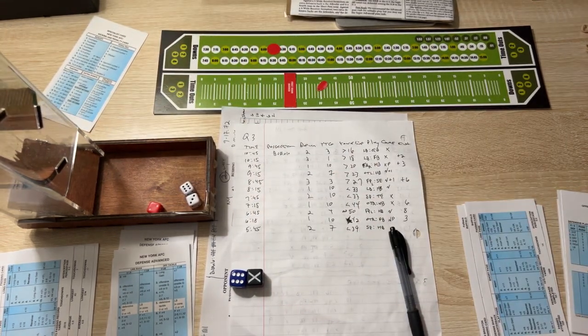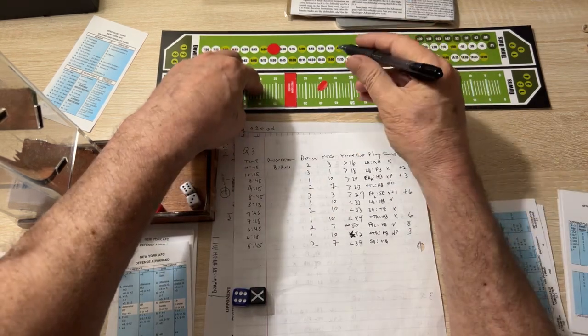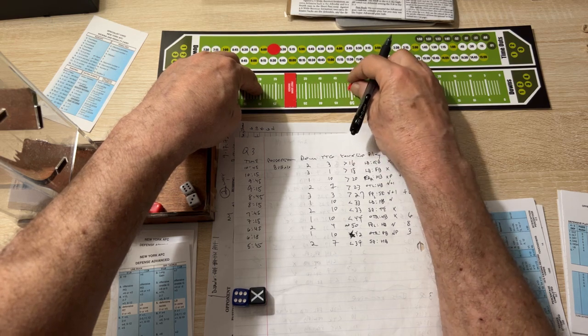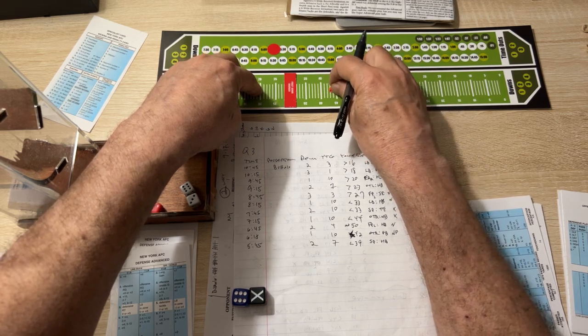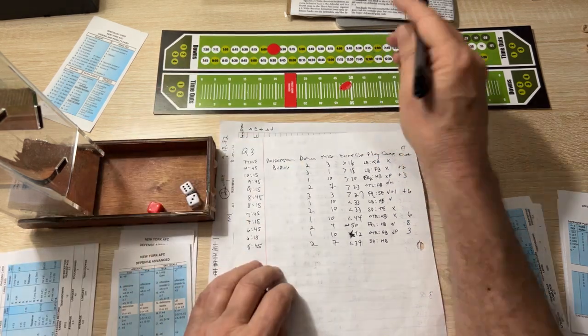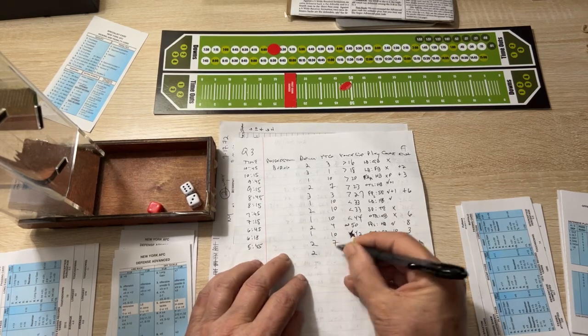Let's see. Opponent offsides. It's a 5-yard penalty. They'll take it. They're not going to overturn it. So it was 2nd and 7 on the 39. That'll go back to the 46. No loss of down.